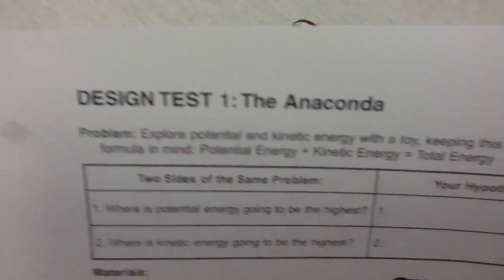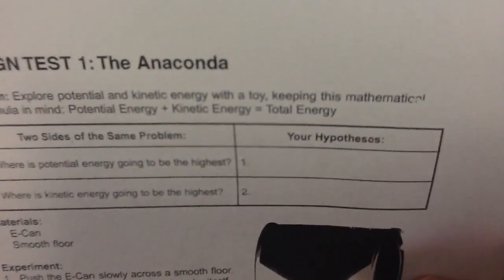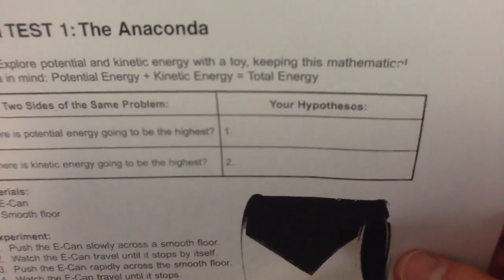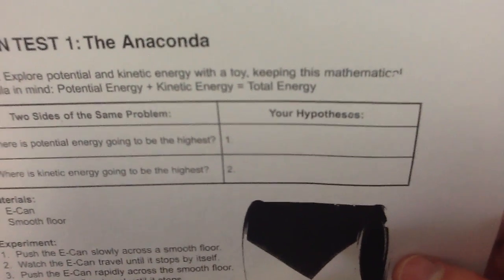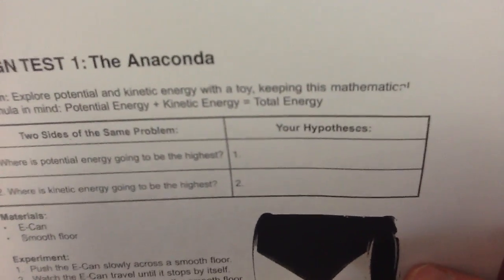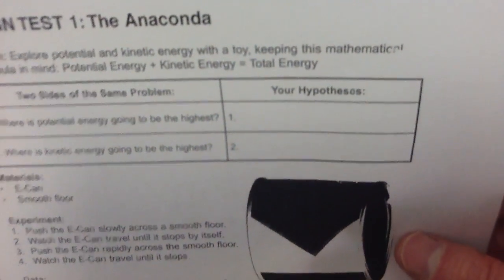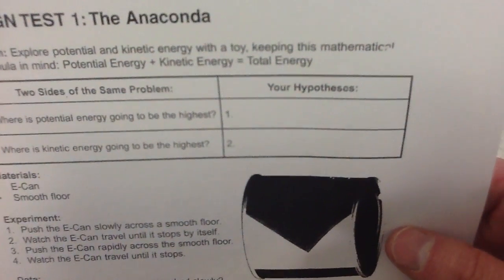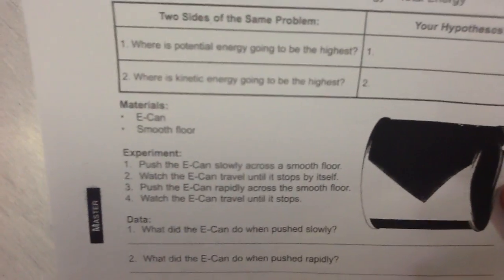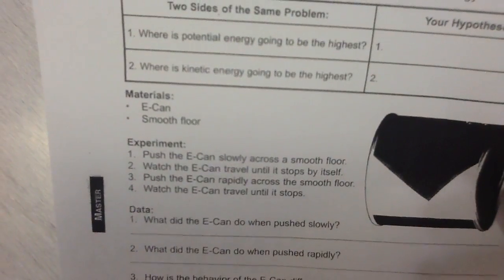Okay, we're starting. So this is design test 1, the Anaconda. You have filled out these two blank boxes under your hypothesis. If you have not done that yet, pause this video now and fill those out. Okay, once those are filled out, we've got our two materials, the E-can and the smooth floor. There's the smooth floor and there's the E-can.